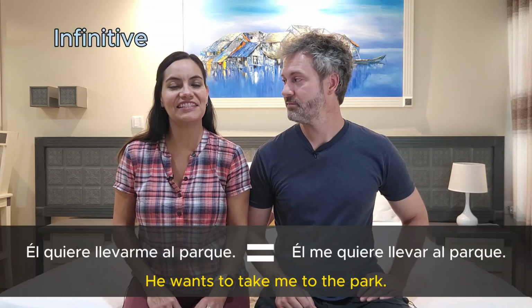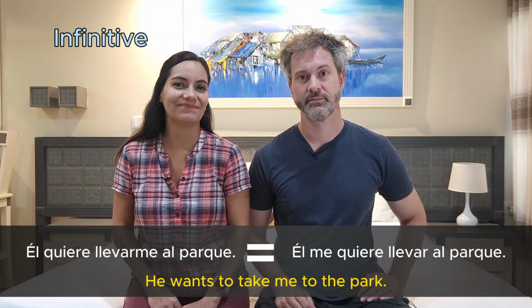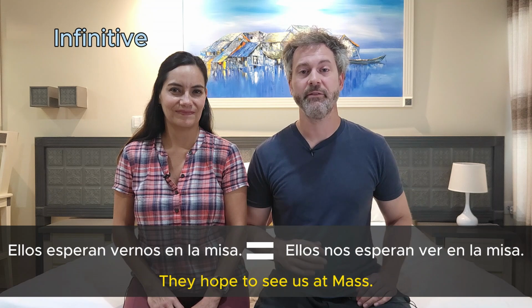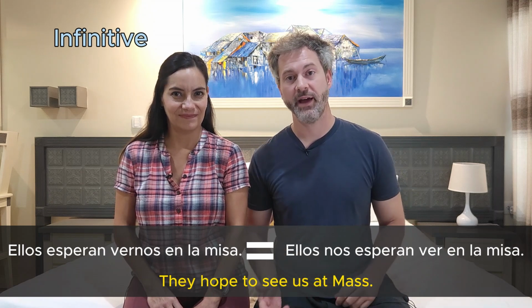Okay, first, let's see some more examples using the infinitive. Él quiere llevarme al parque. Él me quiere llevar al parque. Ellos esperan vernos en la misa, o ellos nos esperan ver en la misa. So remember, these are the exact same thing. You can use them however you want. You'll hear both forms. It's just whatever's more comfortable for you.